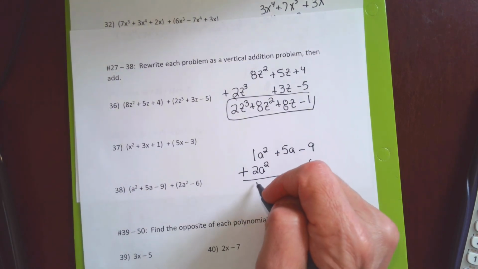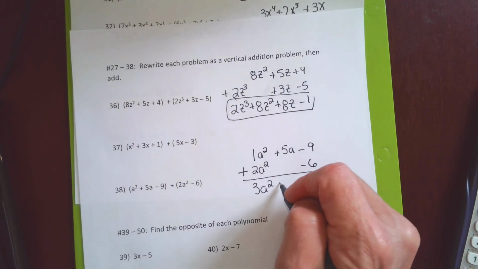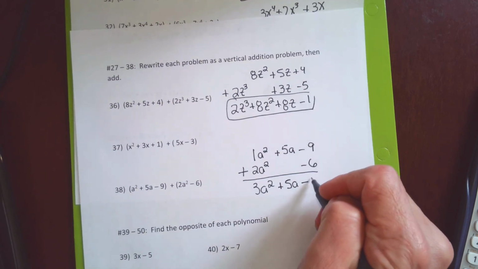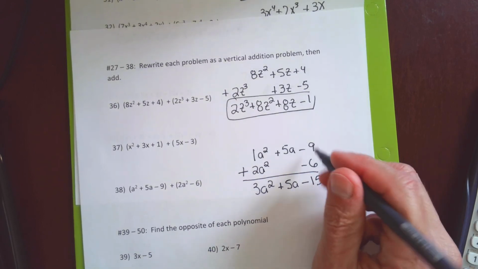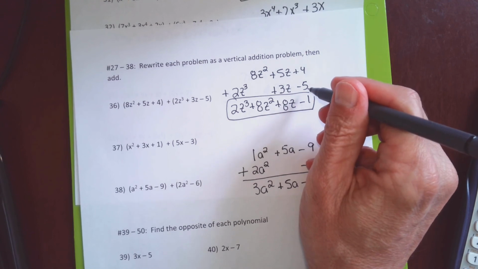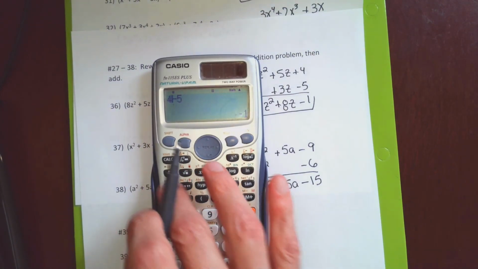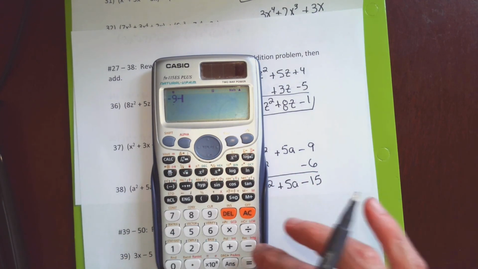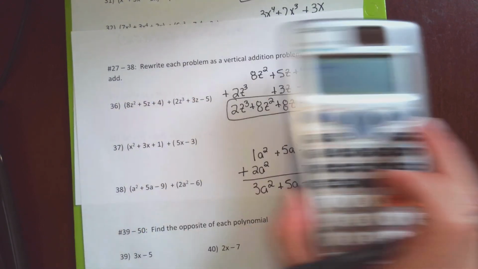Adding my 1a squared plus 2a squared, I get 3a squared. And then bring down the plus 5a. The 9 and the 6 are both negative, so to combine those, I add the numbers and keep them negative. If the numbers are both positive or both negative, you add them. If the numbers are one positive and one negative, you subtract and take the sign of the larger. On my calculator, if I want to do minus 9, minus negative 9, minus 6, that would give me the negative 15 that I need.